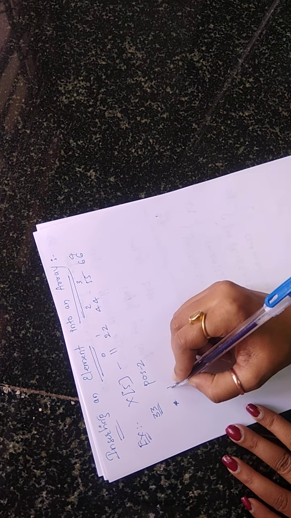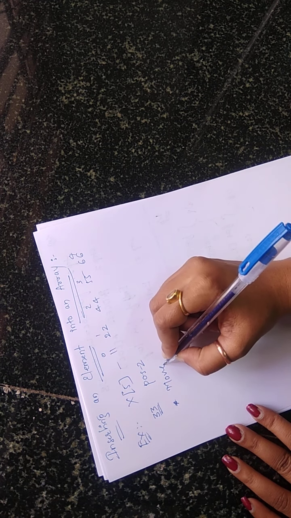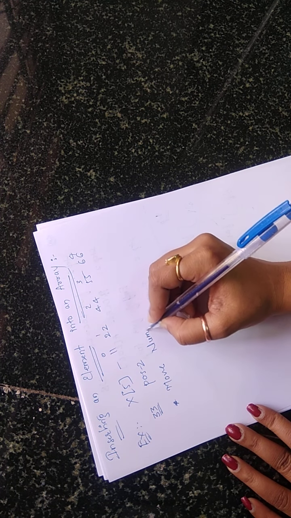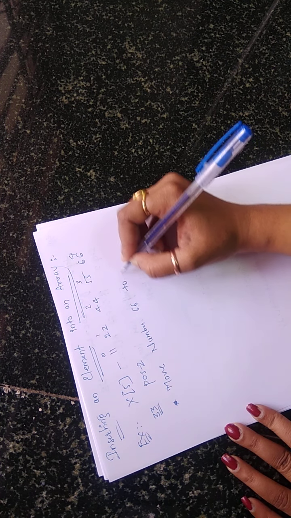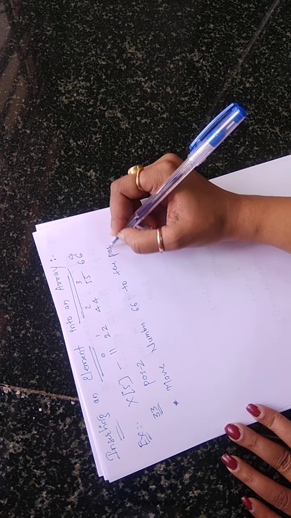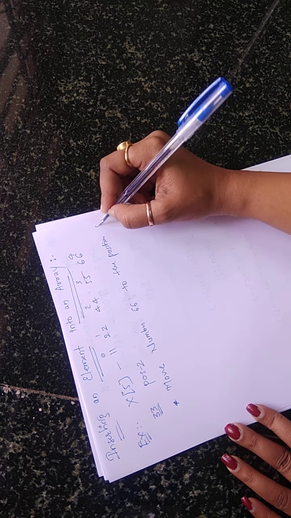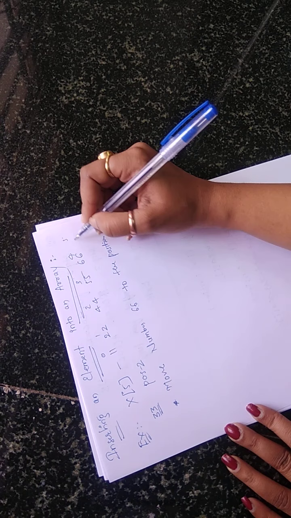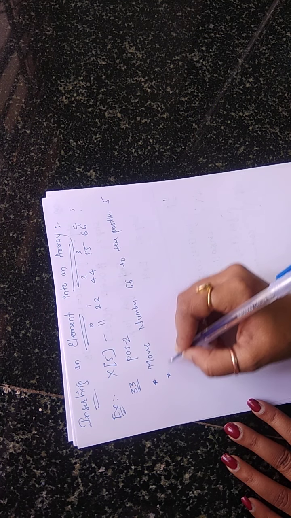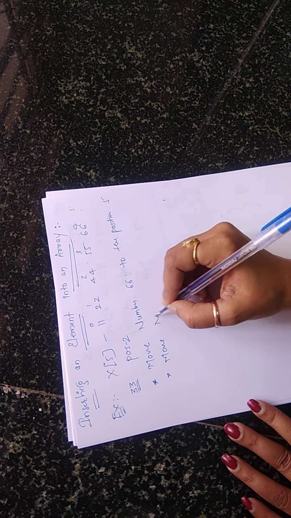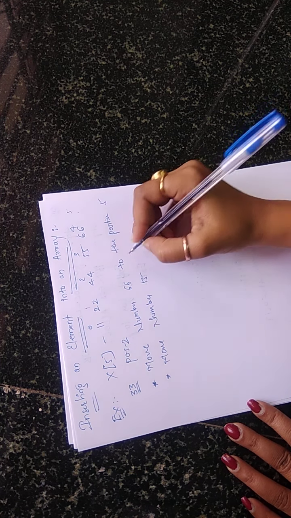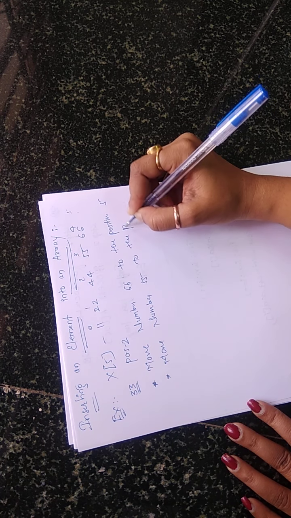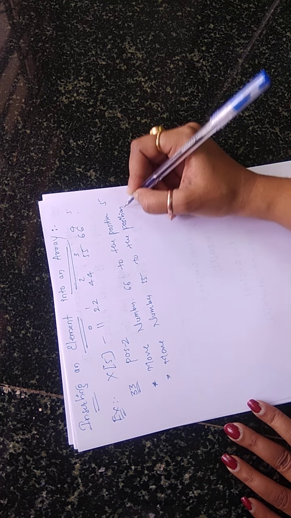So what you have to do is, first you have to move number 66 to the position 5. Here in the 5 position you have to move 66. Next you have to move number 55 to the position 4.